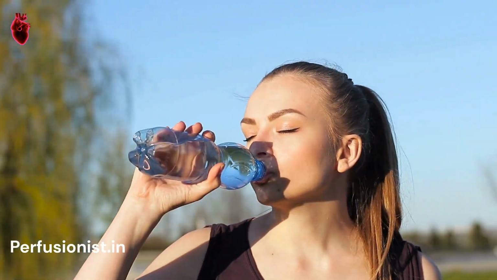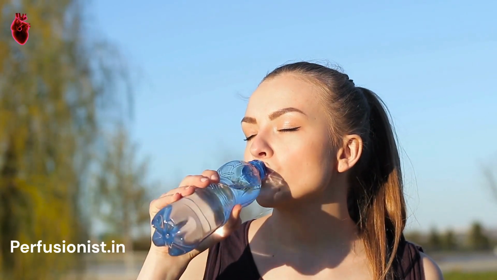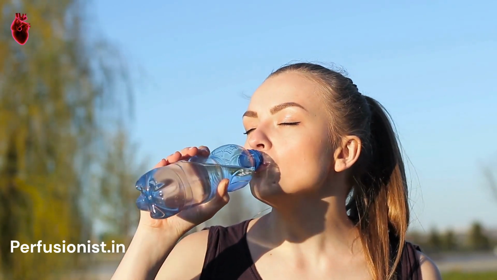Water balance. The skin helps to regulate the balance of water and electrolytes in the body by controlling the loss of water through sweating. Excretion. The skin excretes small amounts of waste products such as urea and lactic acid through sweat glands.